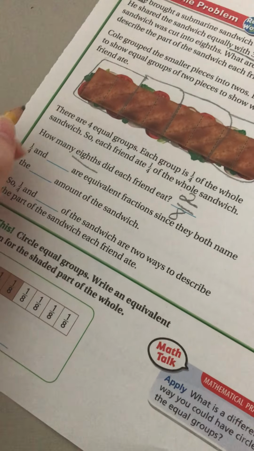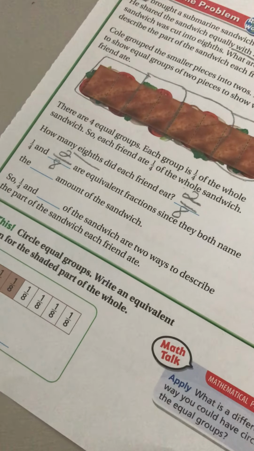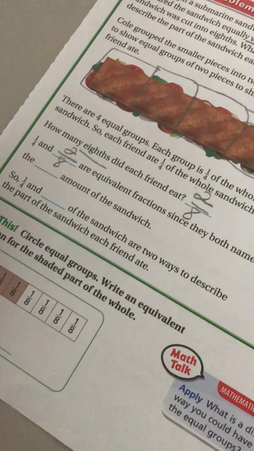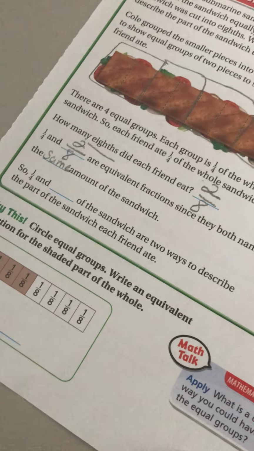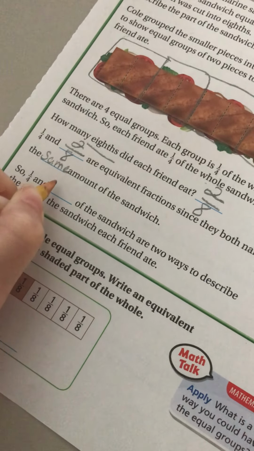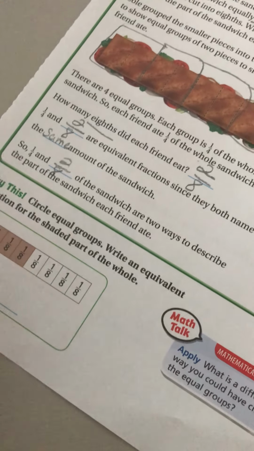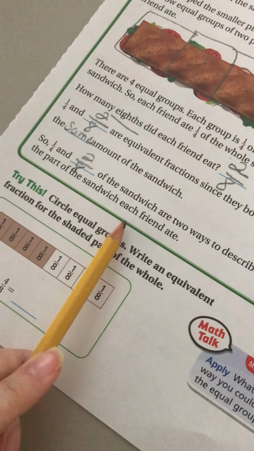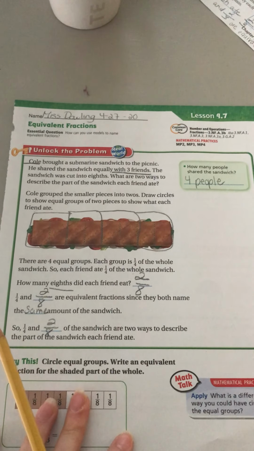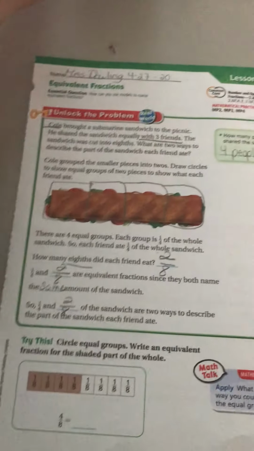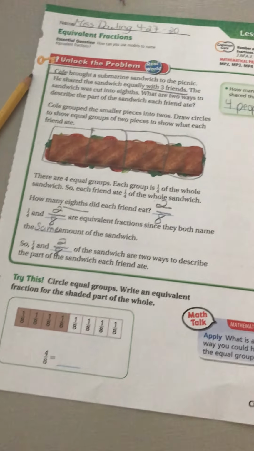And that means that 1/4 and 2/8 are equivalent fractions since they both name the same amount of the sandwich. So 1/4 and 2/8 of the sandwich are 2 ways to describe the part of the sandwich each friend ate. All right, there's a nice look at that. Therefore, 1/4 and 2/8 are equivalent fractions.